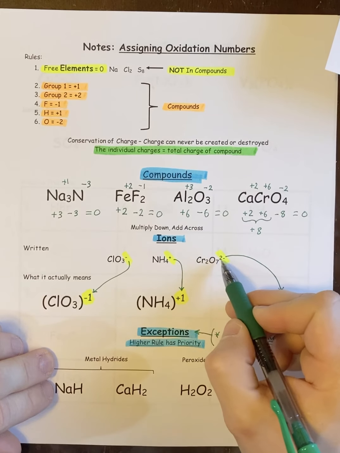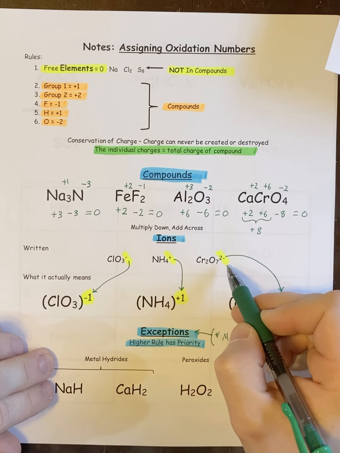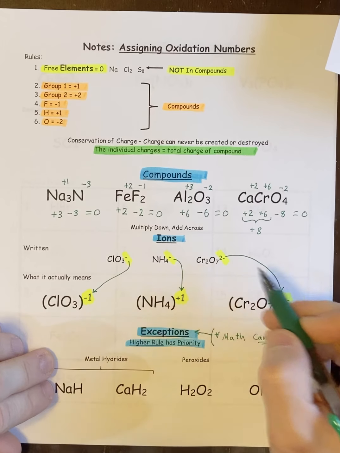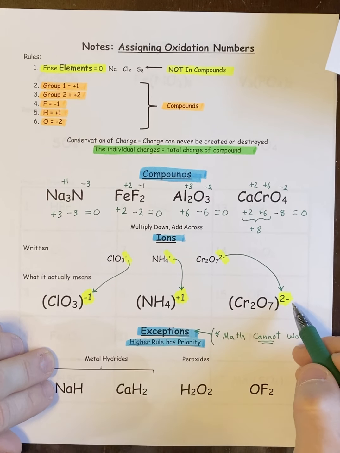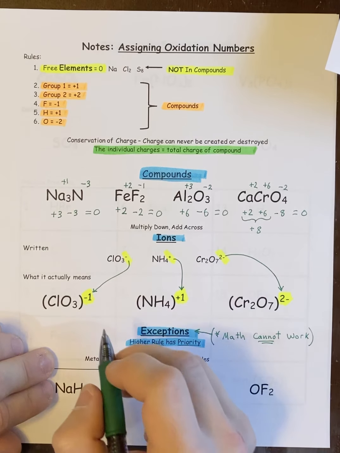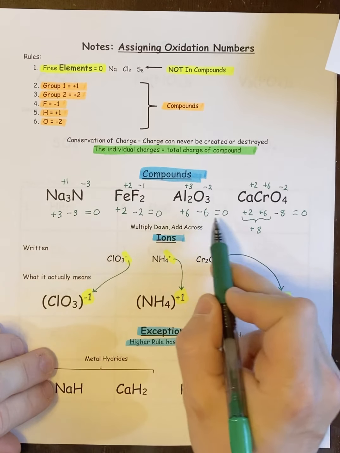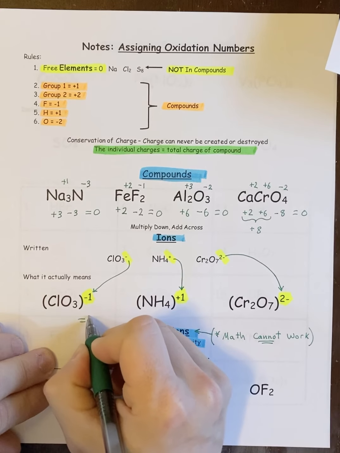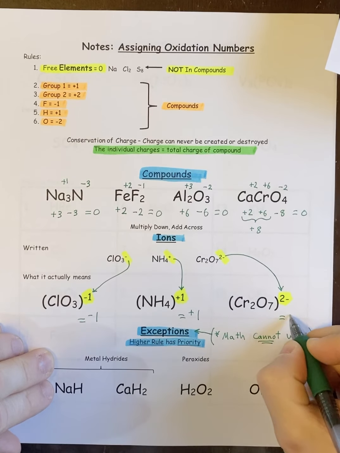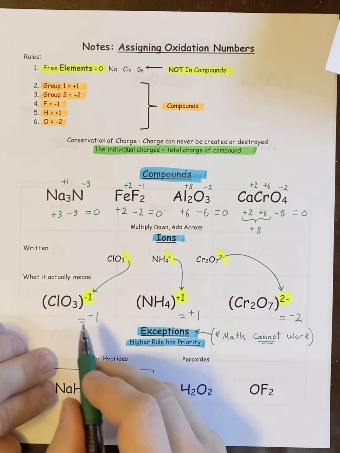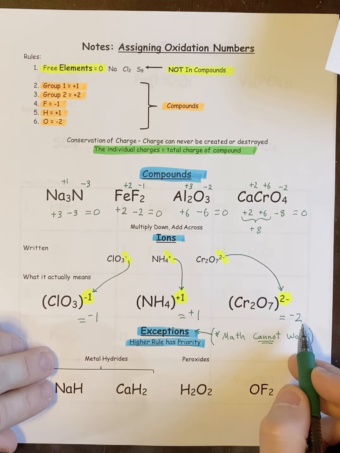Plus means +1, and 2 minus, although it's weird to think of it like that, we don't normally say 2 minus, we would just say minus 2. It's fine either way, it doesn't make a difference. And so the way we're going to do it is, instead of setting them equal to 0 like I did in the compounds, I'm going to set them equal to the charge total. Okay, so -1, +1, -2.